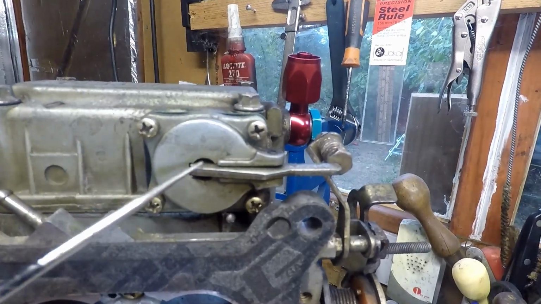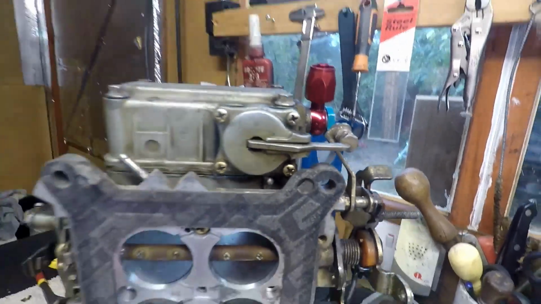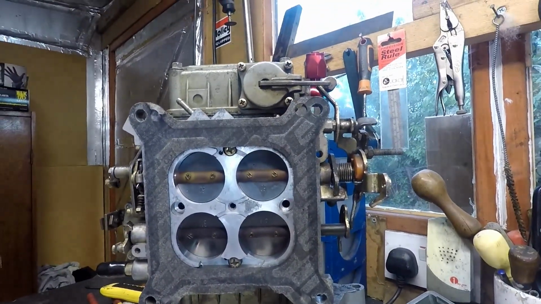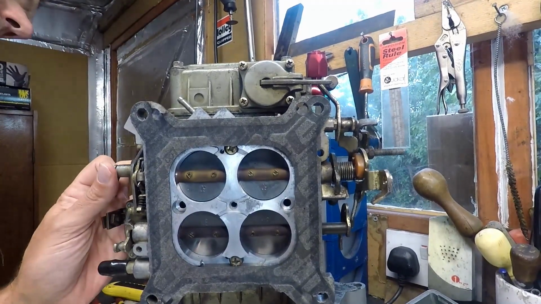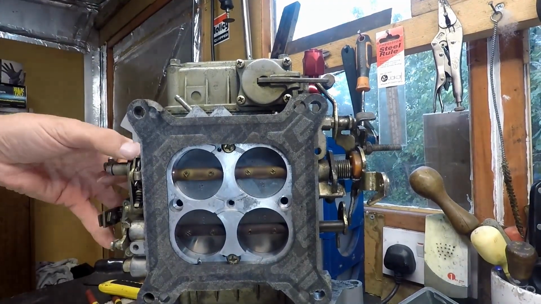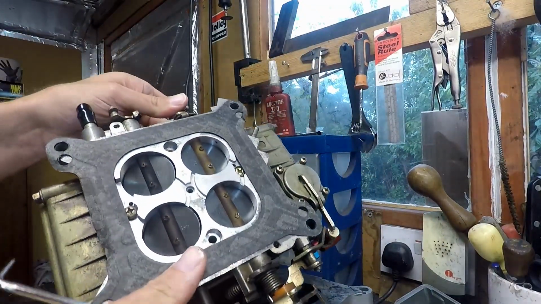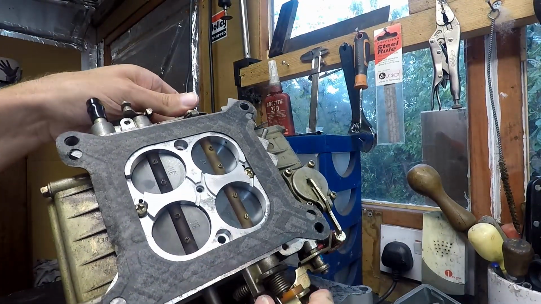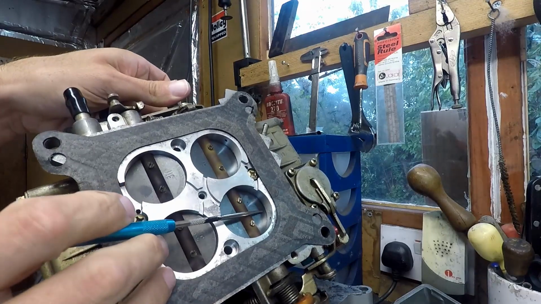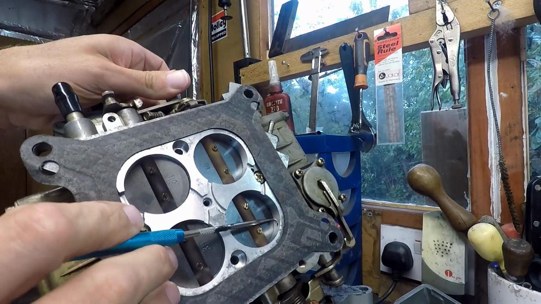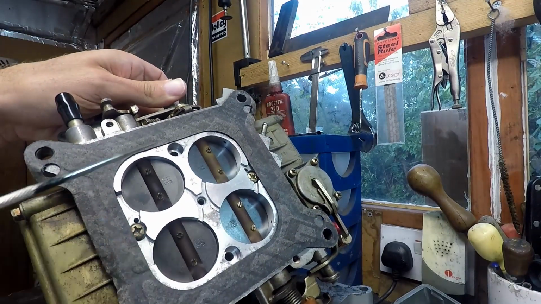So that is something you might need to look at. And the other one, now that we're here, that is very important to do, is try to see what the position of the transfer slot is in comparison to the throttle plates.